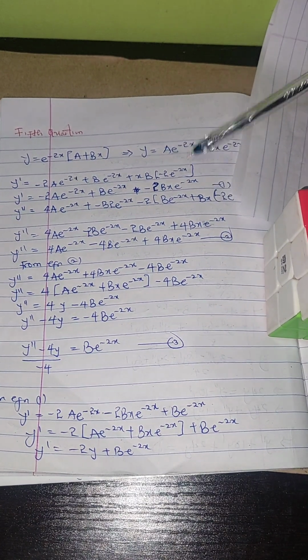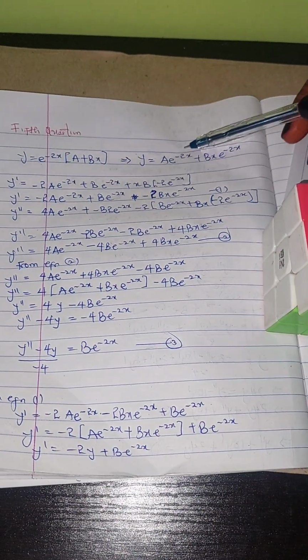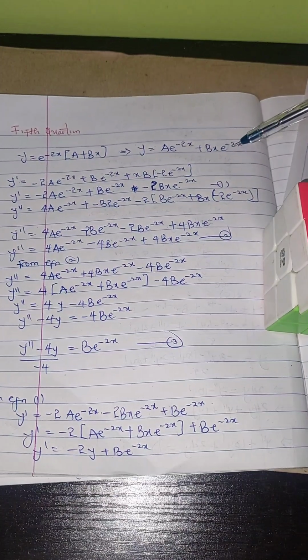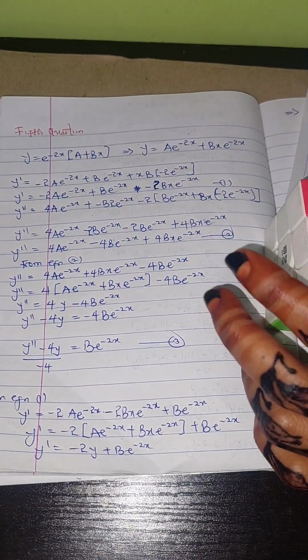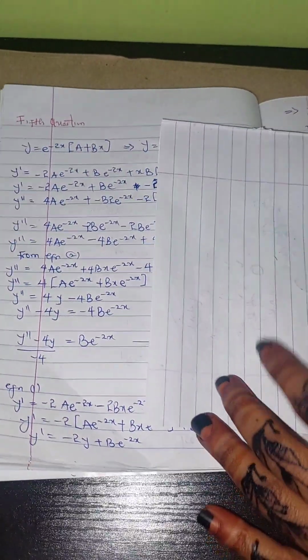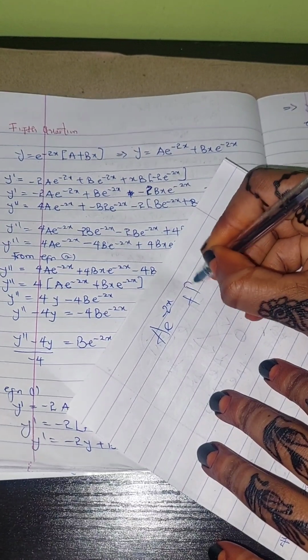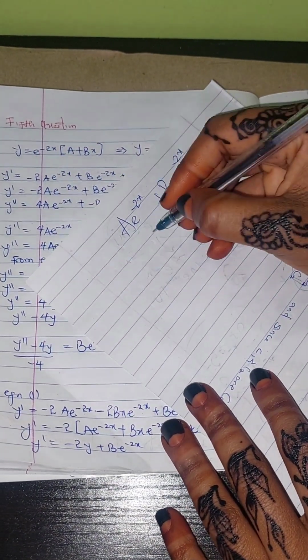So here, you open the bracket. So I have a e raised to power minus 2x, then plus bx raised to power minus 2x. Now when I differentiate this, you have a e raised to power minus 2x plus bx e raised to power minus 2x. I want to differentiate this. I'll use product rule, right?